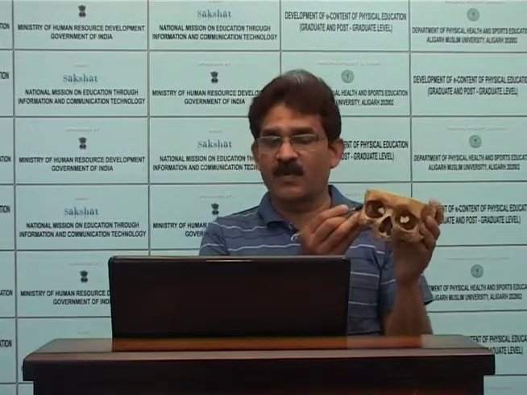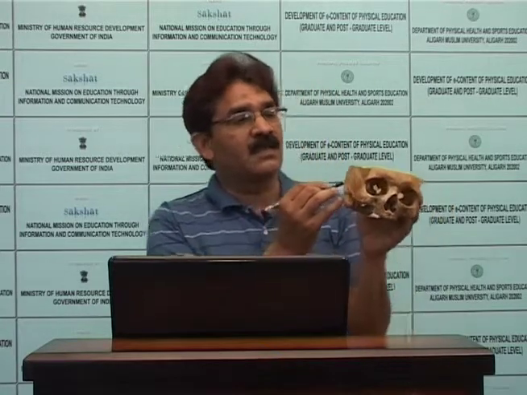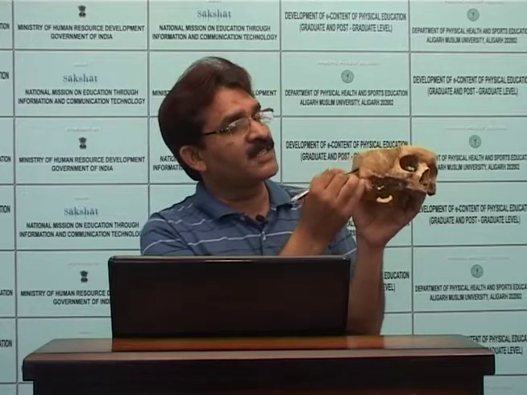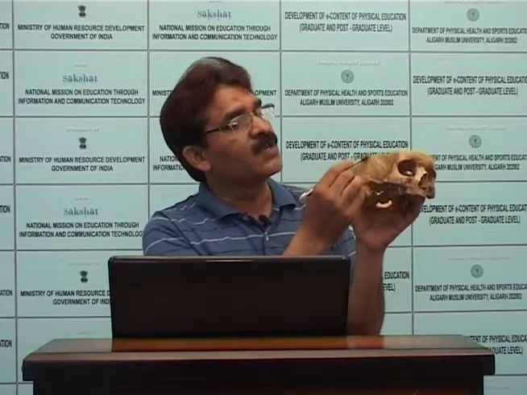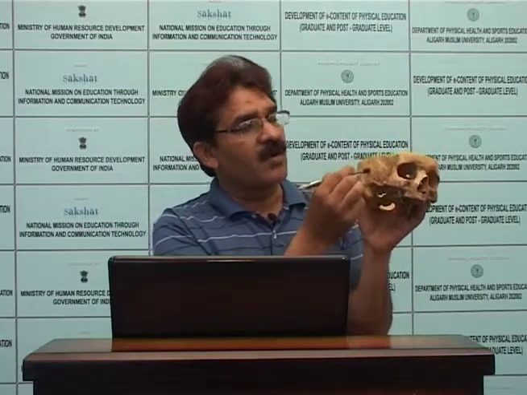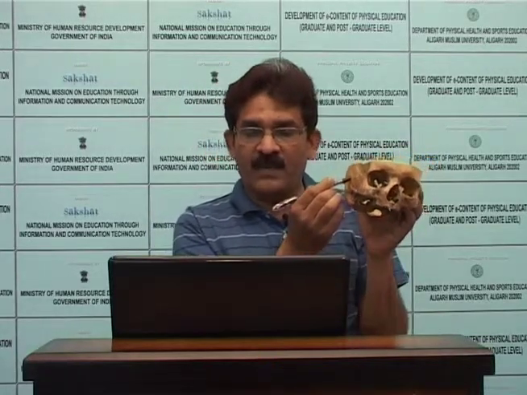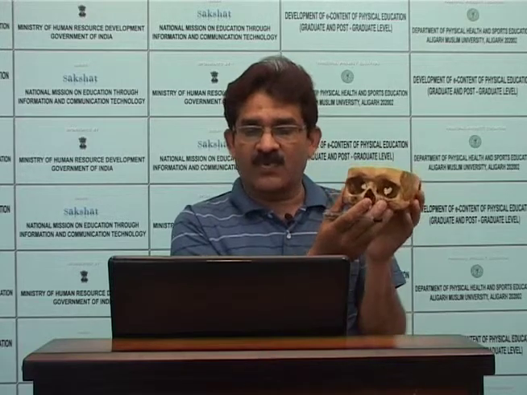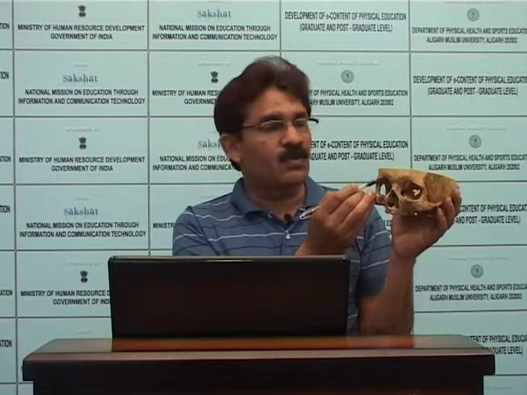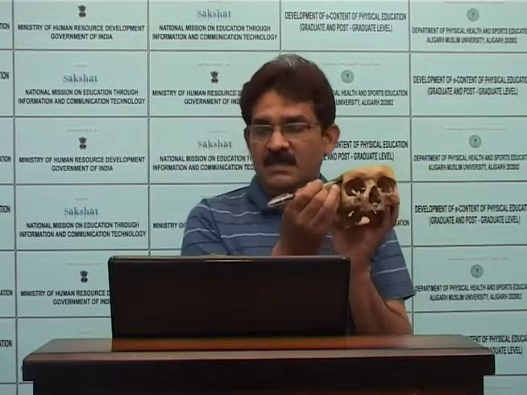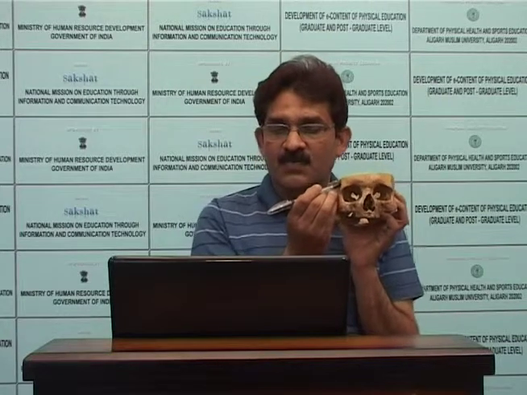The temporal area is covered by this irregular-margined suture. Number 5 is the sphenoid bone. The sphenoid bone is just next to the orbit and is situated here.